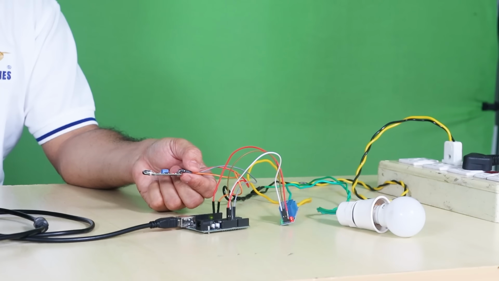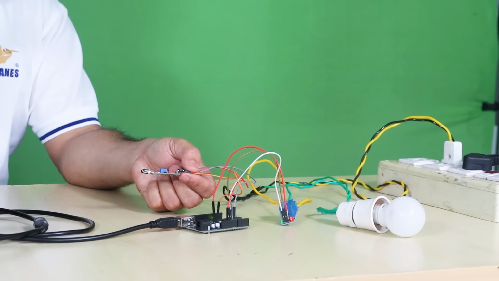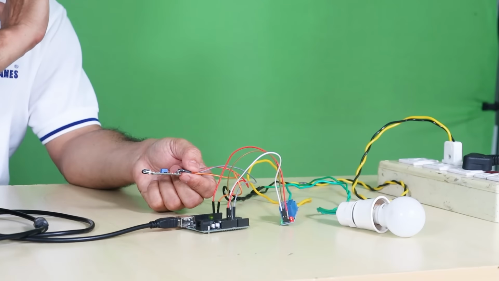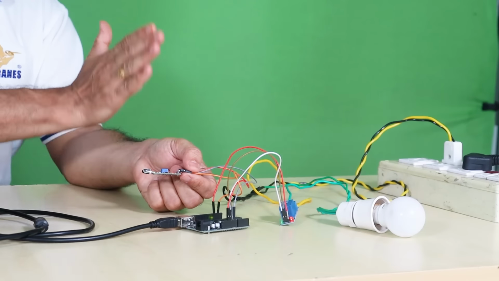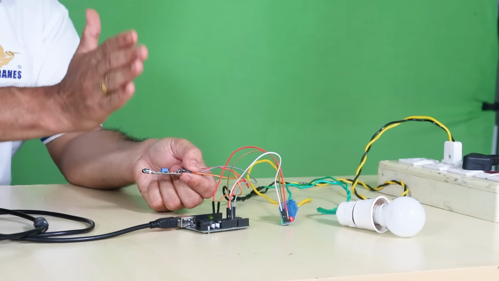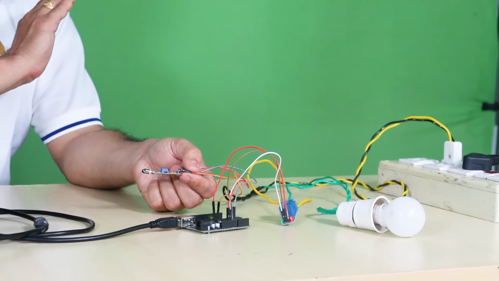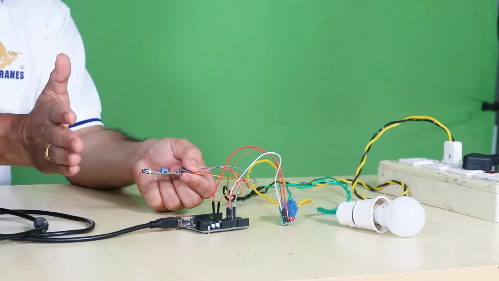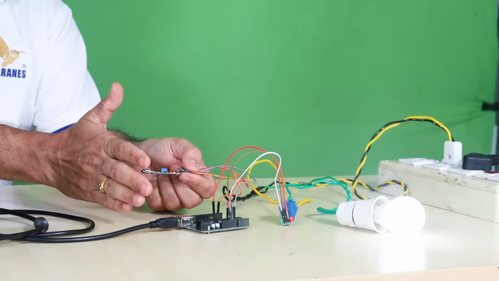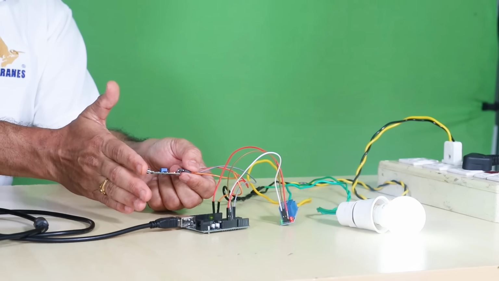So case number 1, let us put a hand in front of the sensor. You see, whenever I bring my hand into the proximity of this sensor, the light starts glowing.